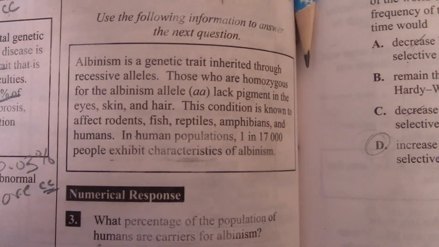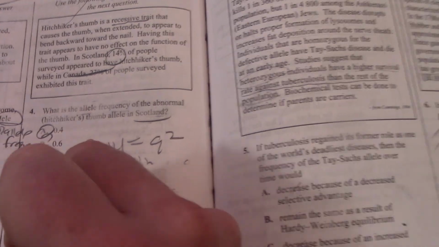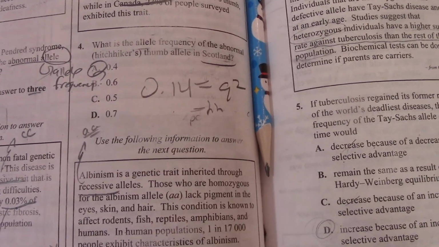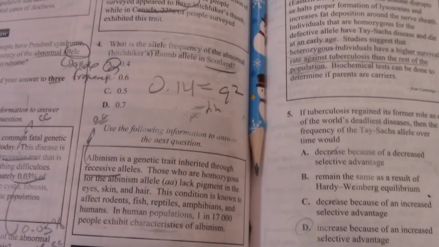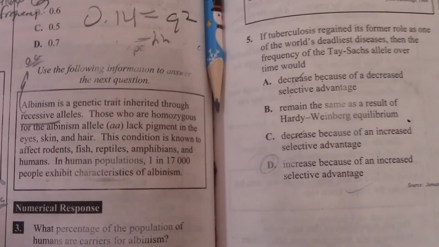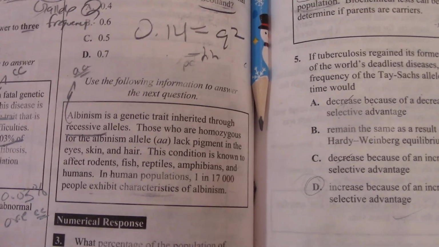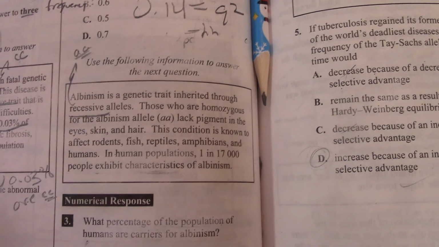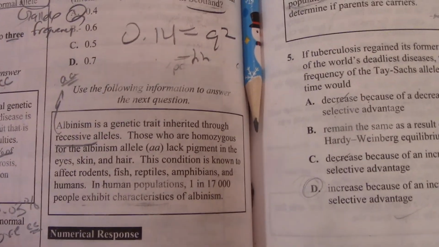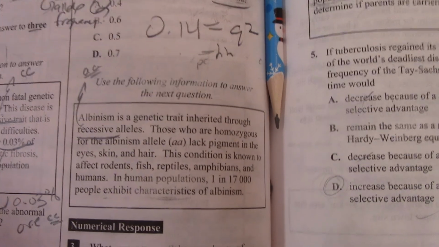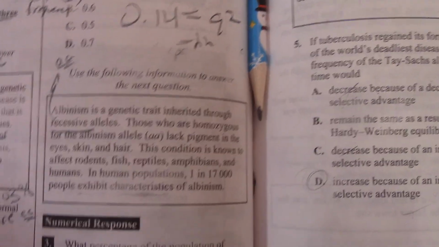All right, so numerical response 3, another one says, albinism is a genetic trait inherited through recessive alleles. So again, if you're an albino, you are little a, little a. If you're big A, big A, or big A, little a, you do not have albinism. So those who are homozygous recessive for the albinism allele lack pigment in the eyes, skin, and hair. The condition is known to affect rodents, fish, reptiles, amphibians, and humans. In human populations, 1 in 17,000 people exhibit characteristics of albinism.